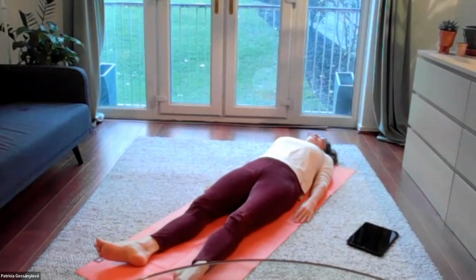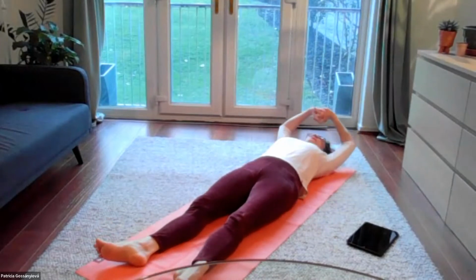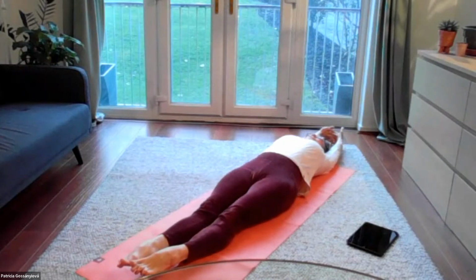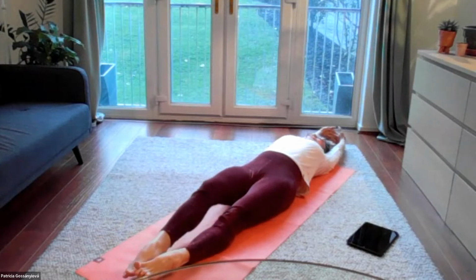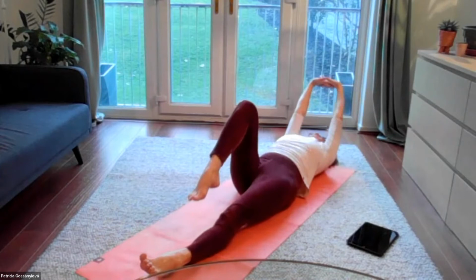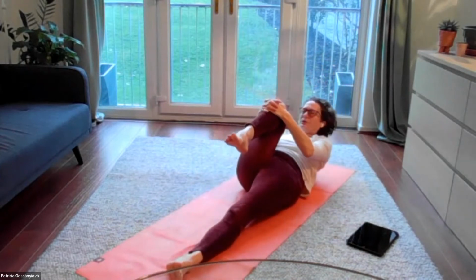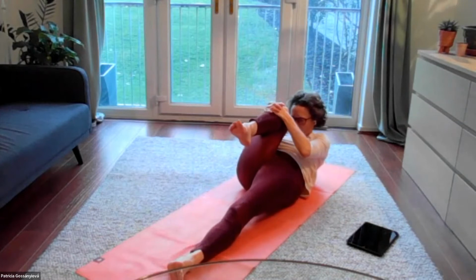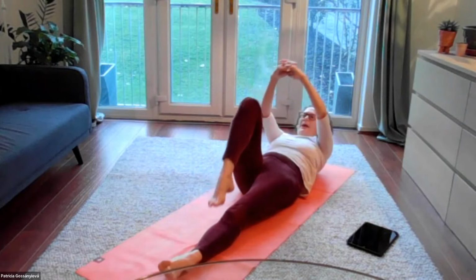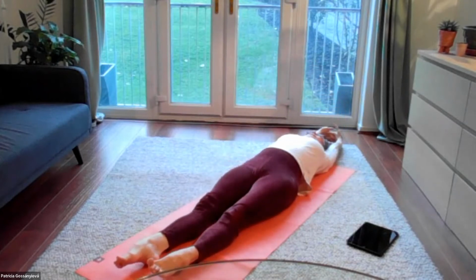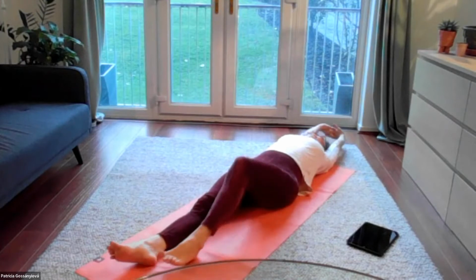With the next inhale, lift up your arms again, join the legs and stretch to the length. And with the exhale, lift up the right leg and pull the knee towards the chest. Hold the knee with your hands, lift up the head and try to touch the forehead with the knee. With the inhale, stretch the body to the length. And then with the exhale, the left leg.